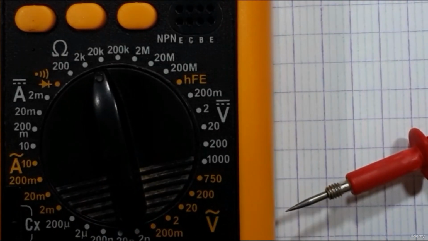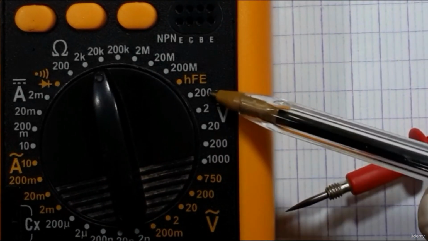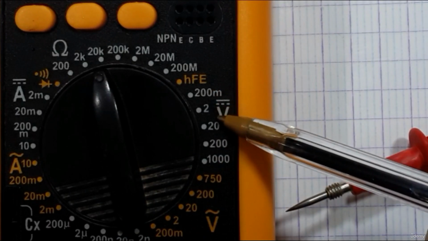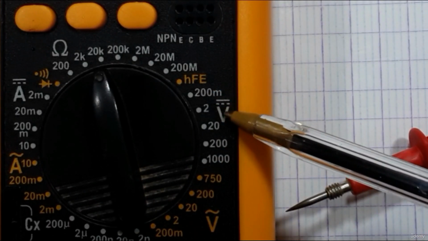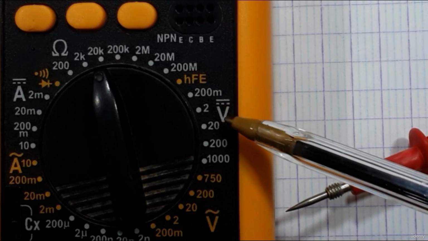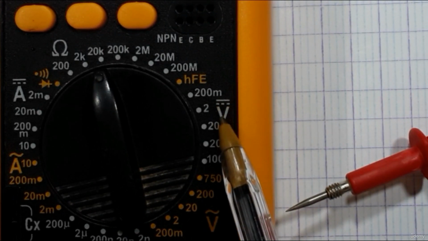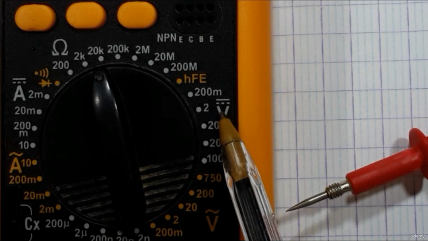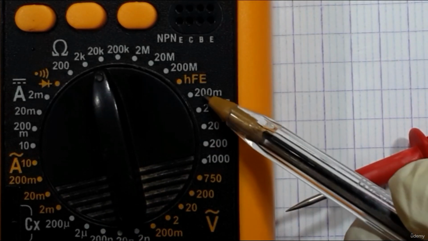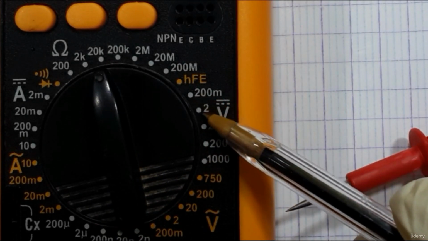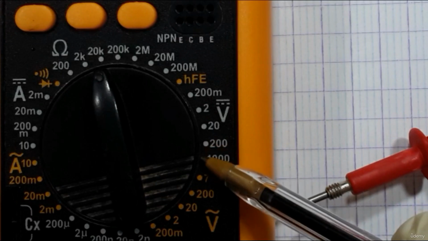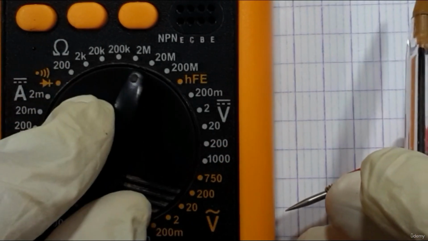Here, as you see, we have another symbol, another reference. Here V means voltage, and these two lines mean this is the DC voltage. If you want to measure DC voltage, you can use this. You can select here.